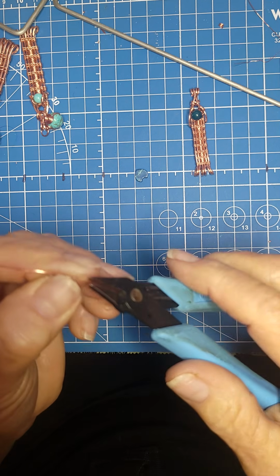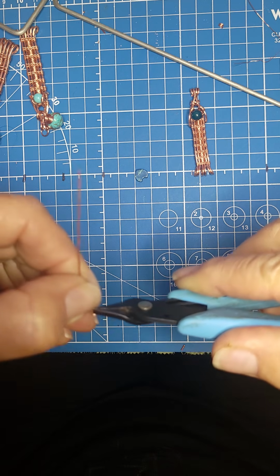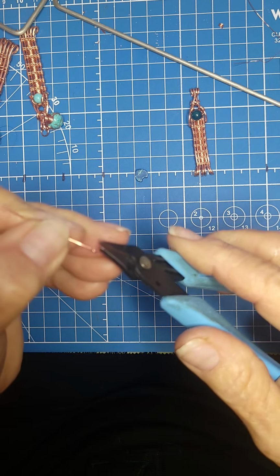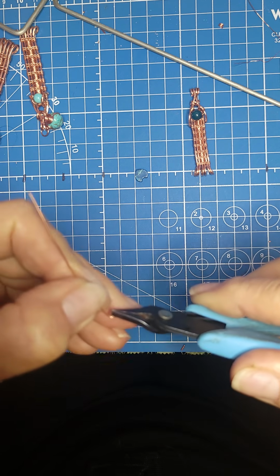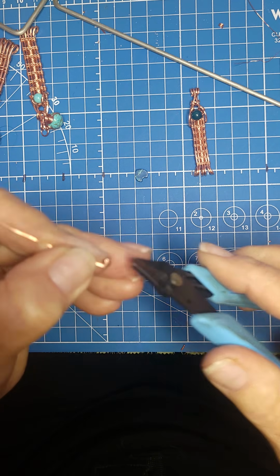I've had so many people call me that are not my clients and ask me if I could rewrap their stones because their wire is peeling. So that's why I don't use tarnish resistant wire. No offense to Pear Wire, that's their number one seller, but it doesn't work for me.